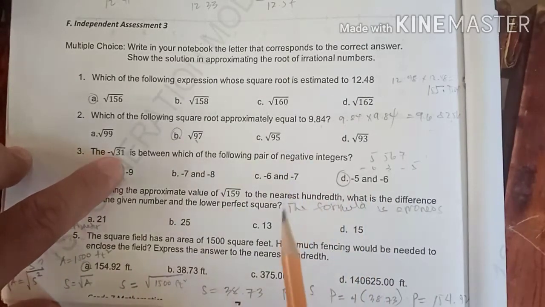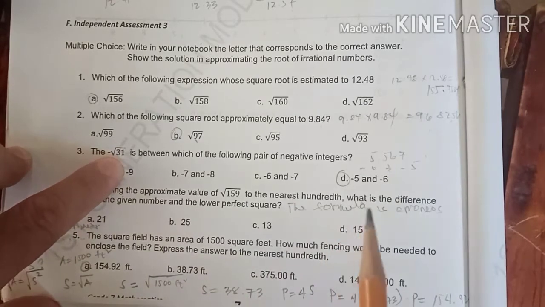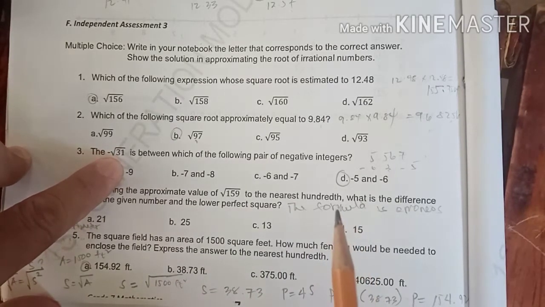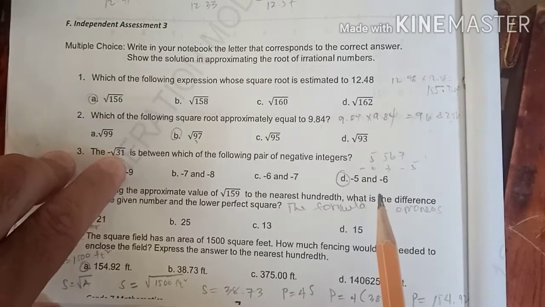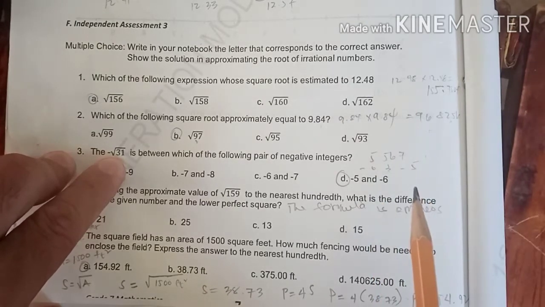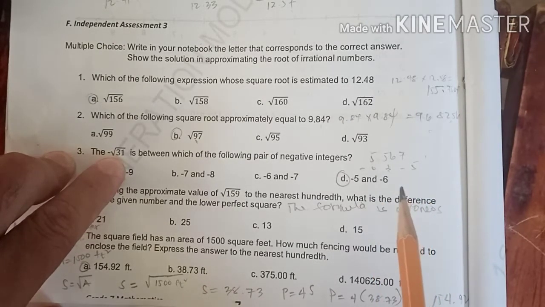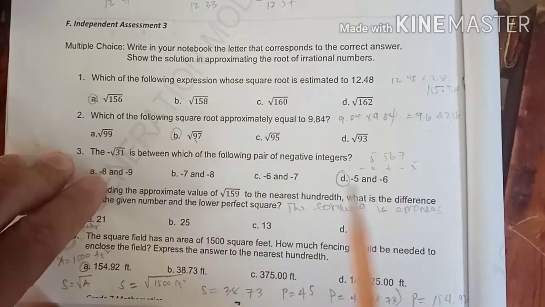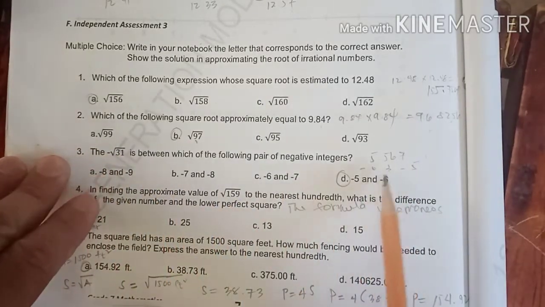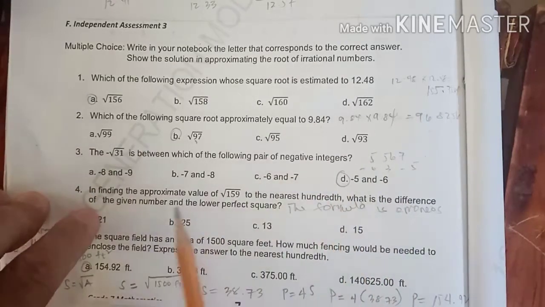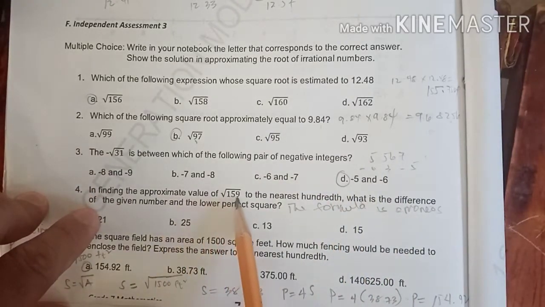So square root of 31, the perfect square number near to it on its left is 25, and the square root of 25 is 5, and on its right side is 36, square root of 36 is 6, so therefore this is actually between negative 6 and negative 5. Okay, it's letter D.